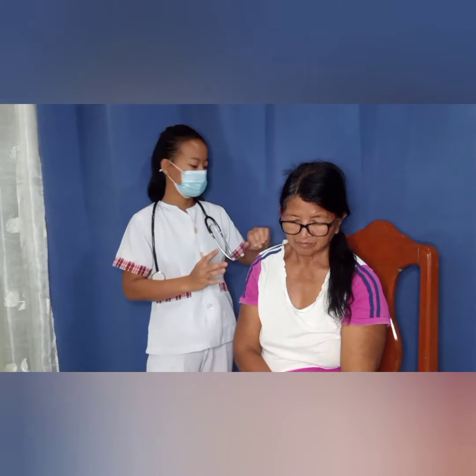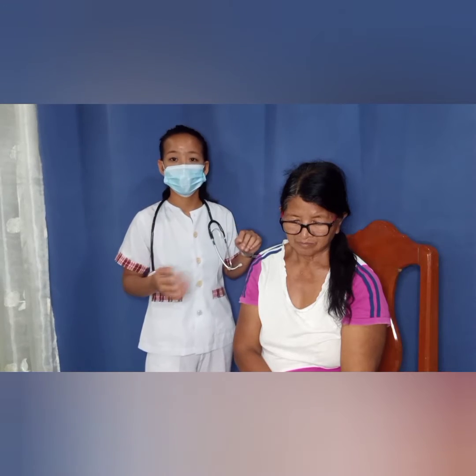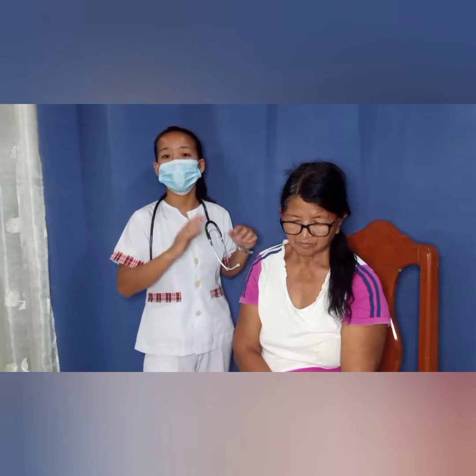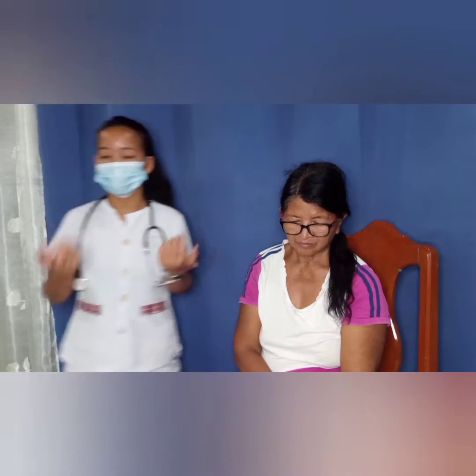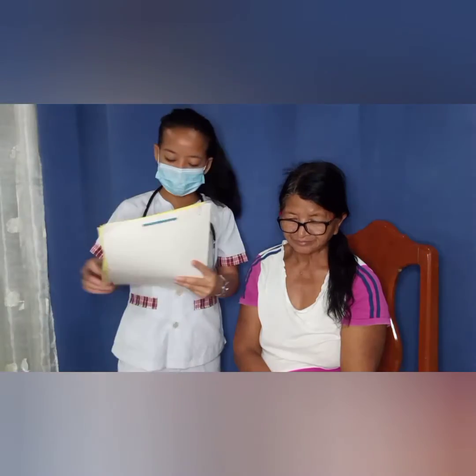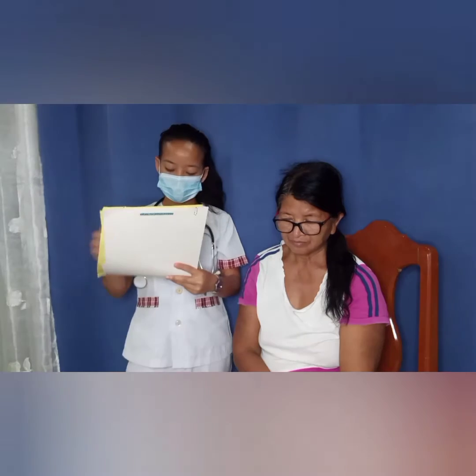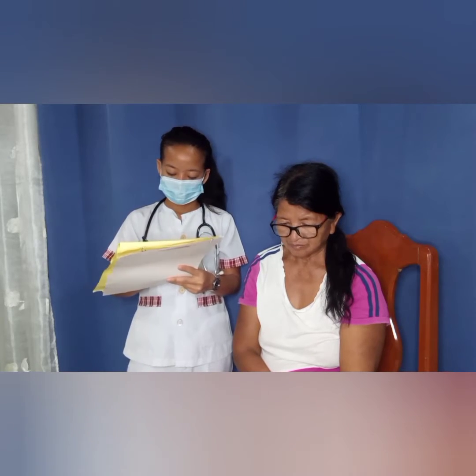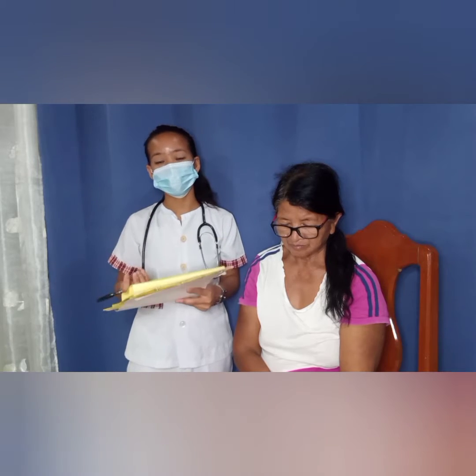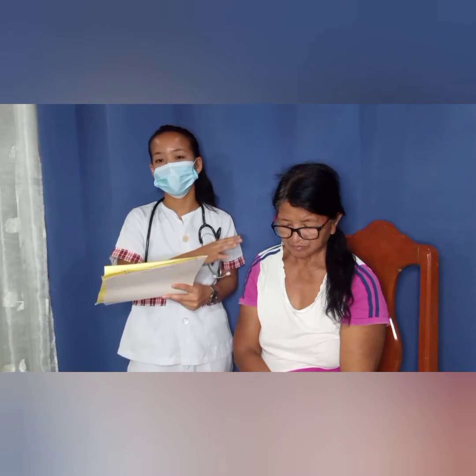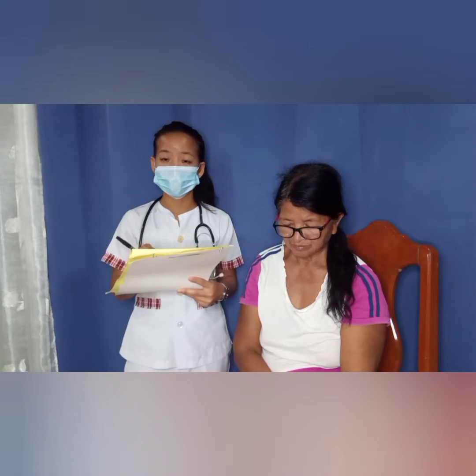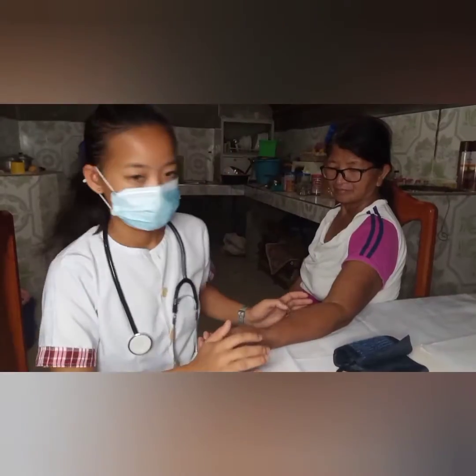So for this patient, I was able to record 14 breaths per minute. And after that, I will be putting the vital signs here, after the assessment for respiration. Note that every time we take a vital sign of the patient, we have to remember to list it on our chart.